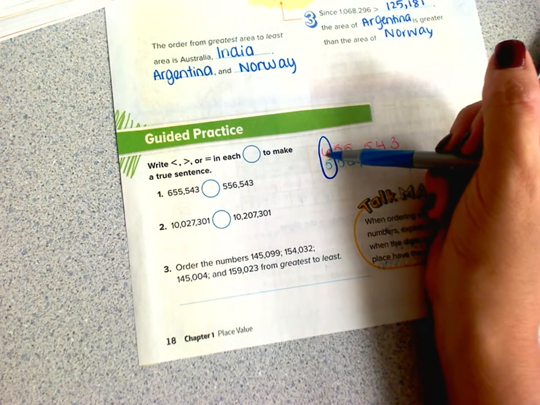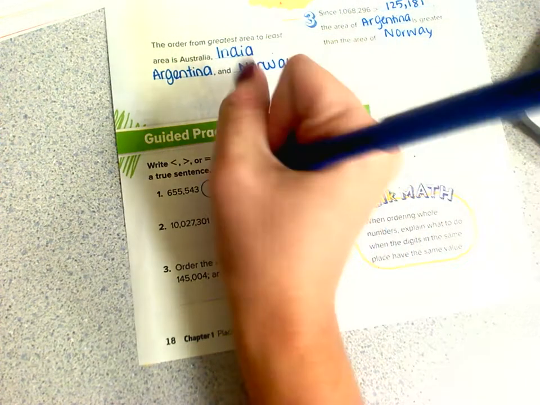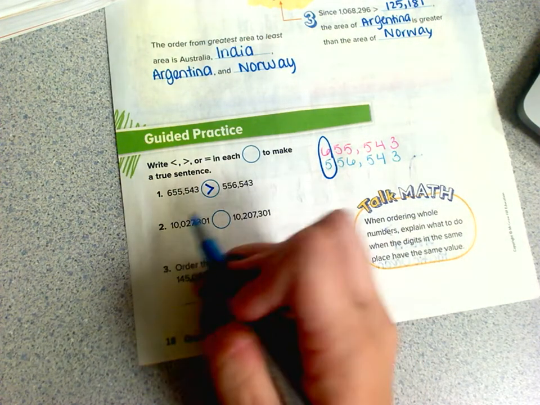Which is greater, 6 or 5? I know you're thinking 6, so the alligator wants to eat the number that starts with a 6. 655,543 is greater than 556,543.